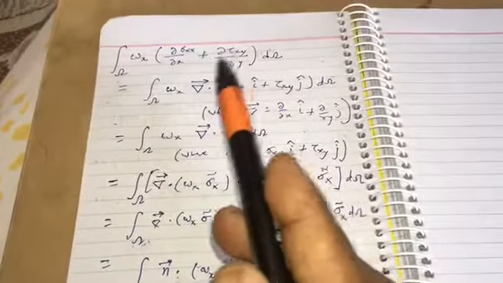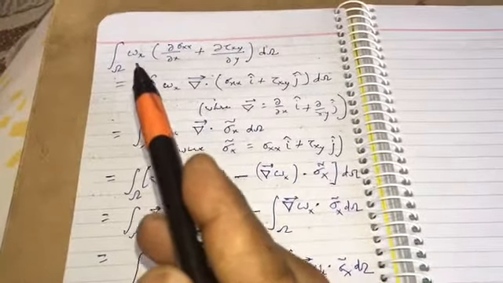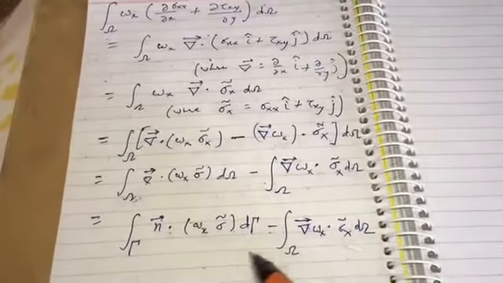Similarly, the other expression which has wy can be converted into this format.